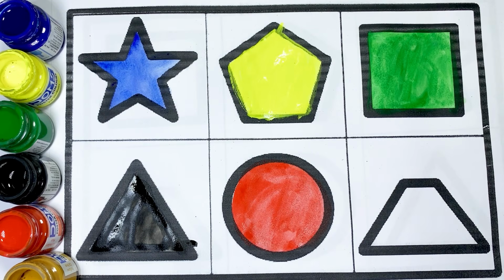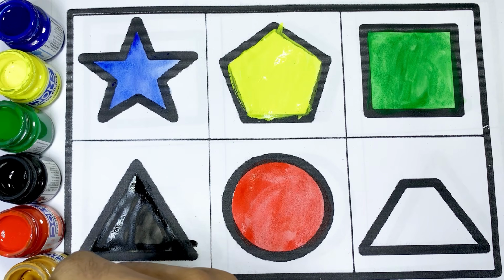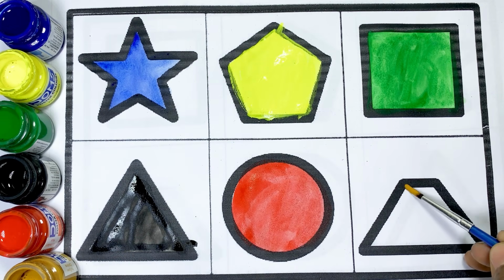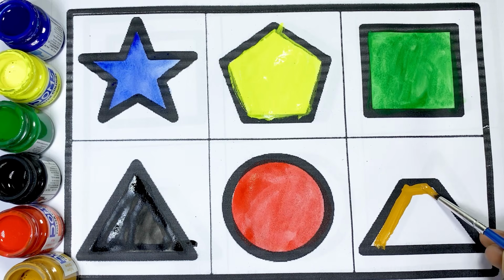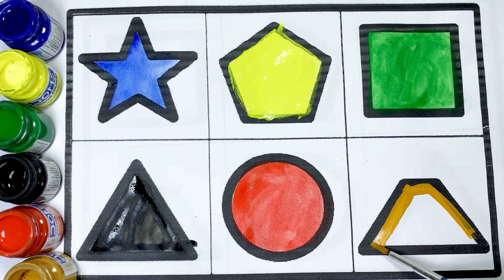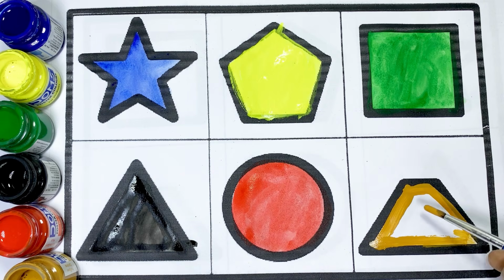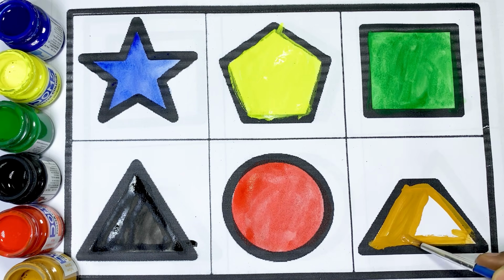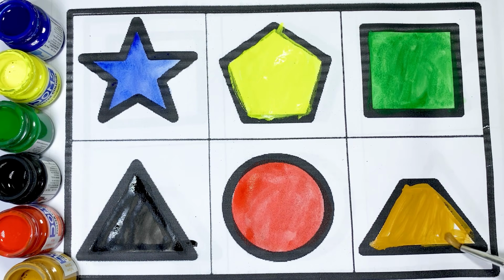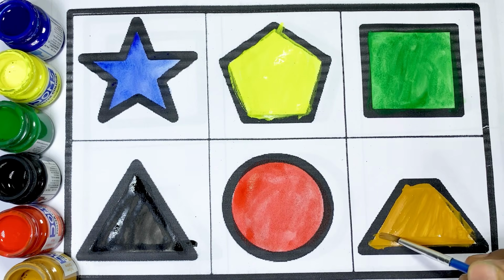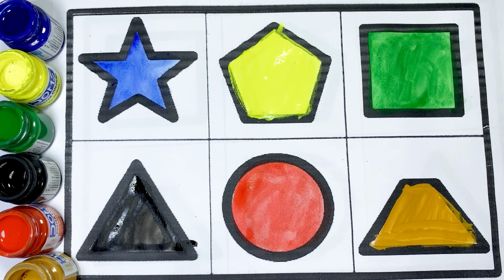Kids, now you draw trapezoid, the shape of trapezoid, and use yellow ochre color. Trapezoid, the shape of trapezoid.